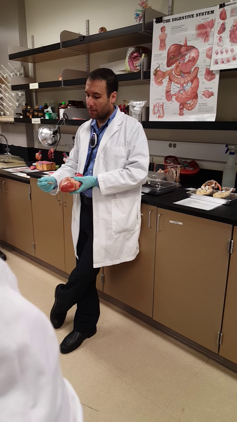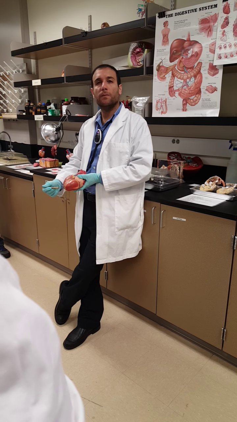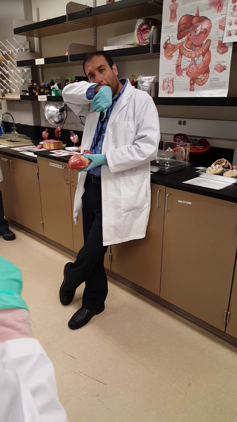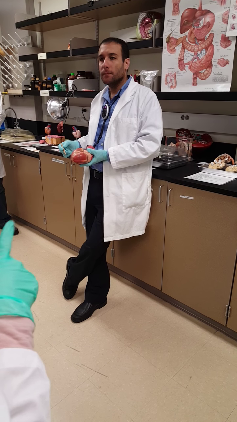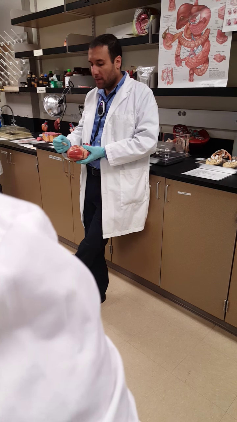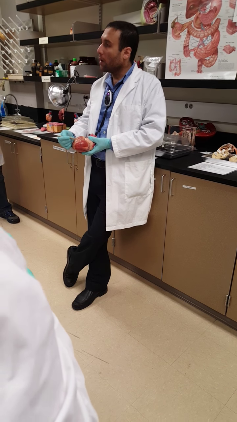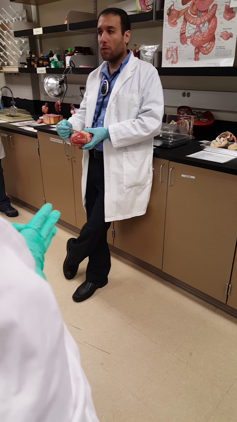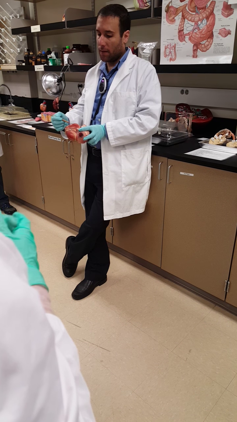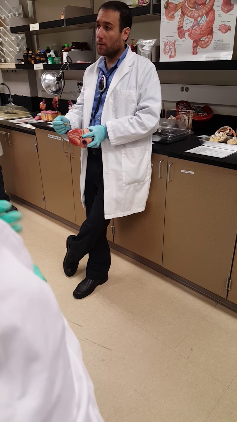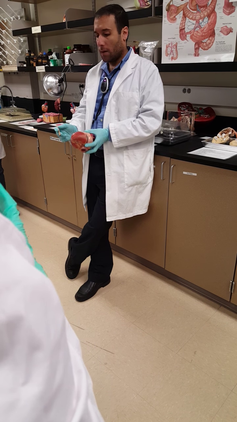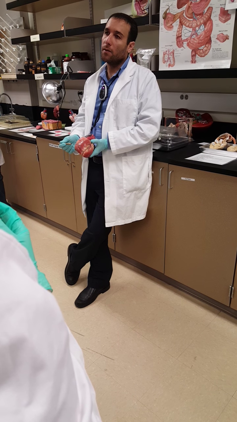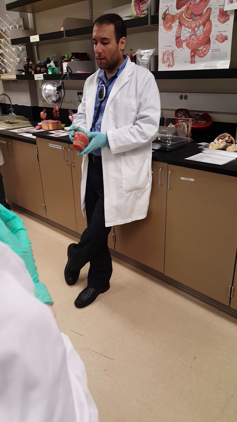What's the name of this blood vessel? Anterior interventricular artery. Which branch of what? Left coronary. What's the other branch of the left coronary? The posterior circumflex. And what's this artery? Marginal. Which branch of? Right coronary. And what's the other branch of the right coronary?